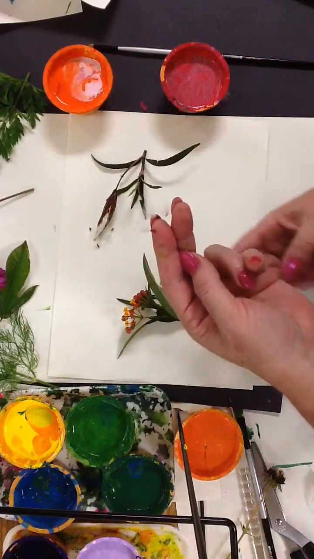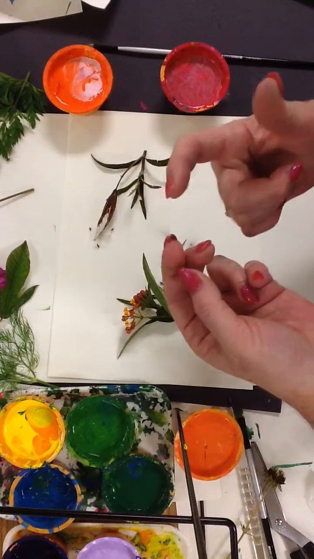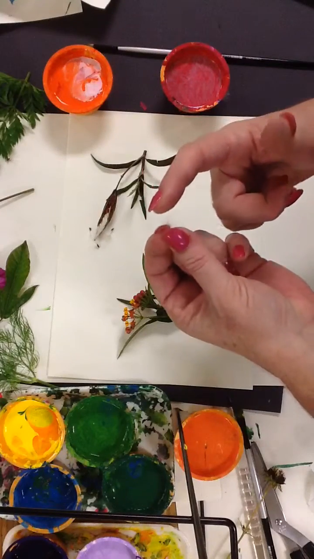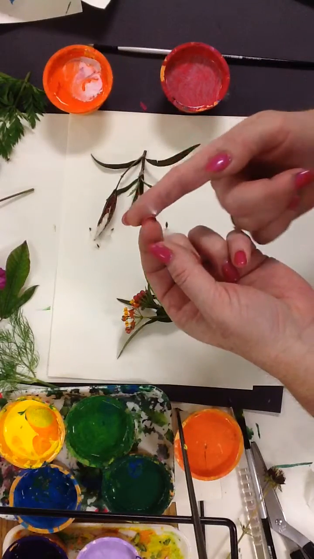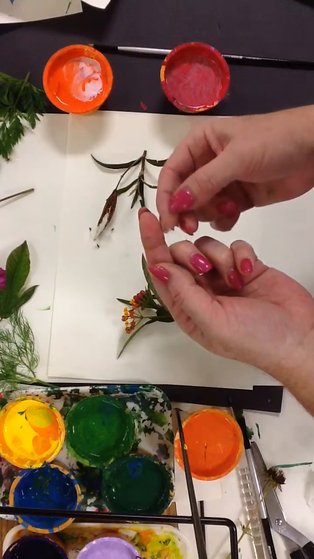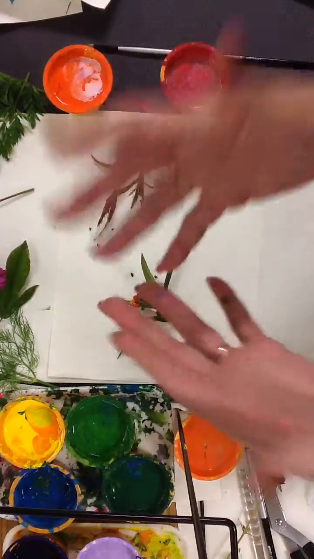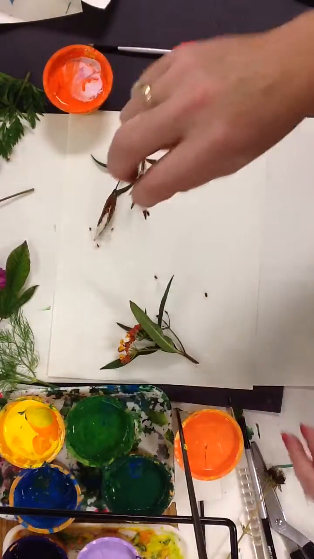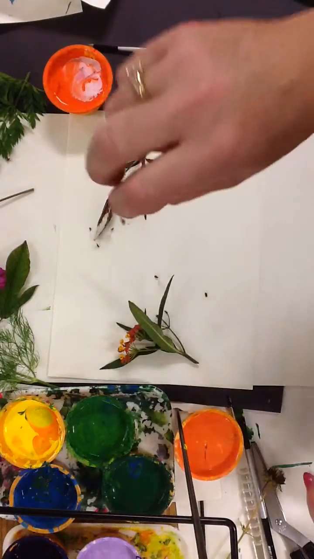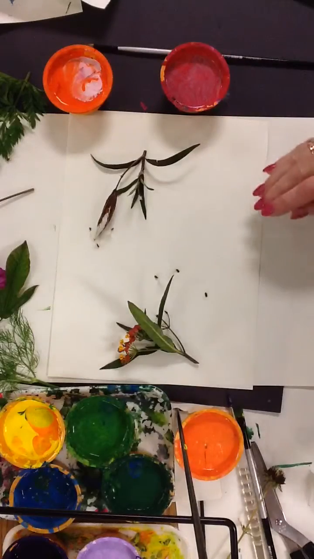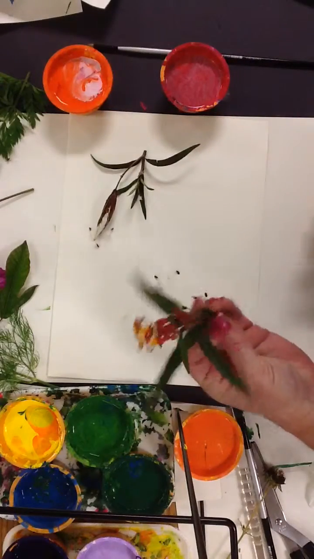This type of seed has almost little tiny feather or cottony strands on the top of it. And this becomes airborne once these open up in the wind and blow high in the sky and blow away. It distributes the seeds far away from the mother plant. So this would be considered the mother plant.